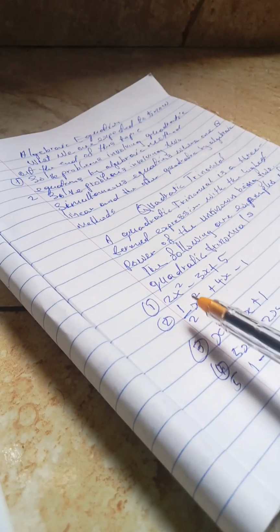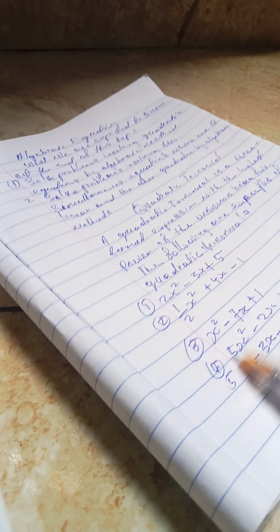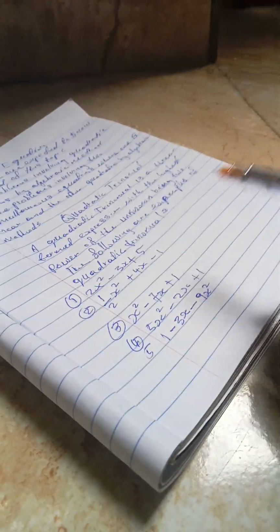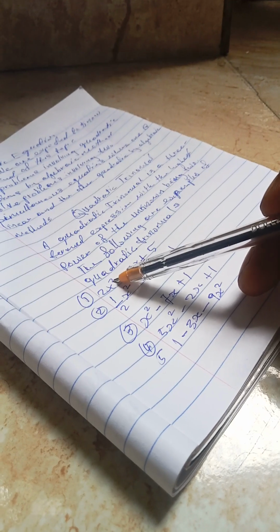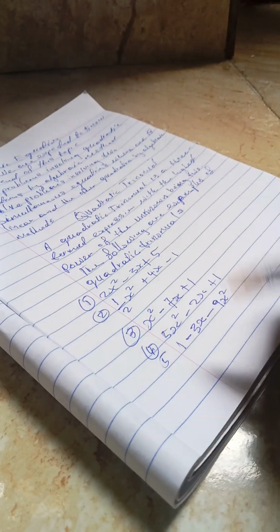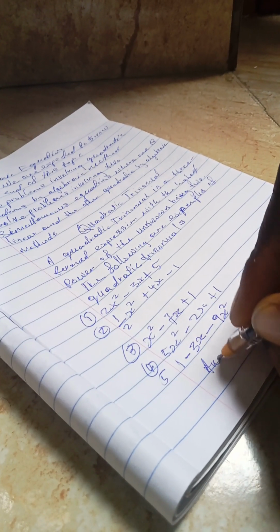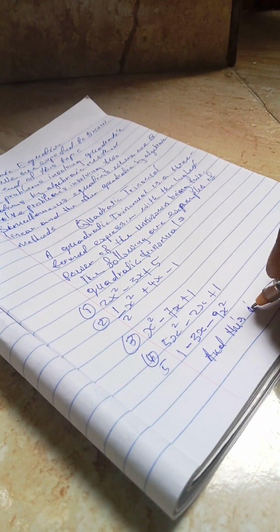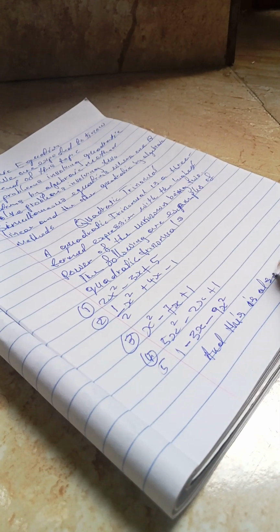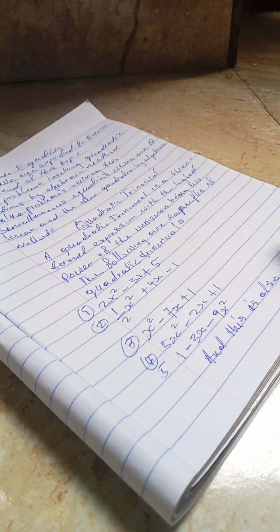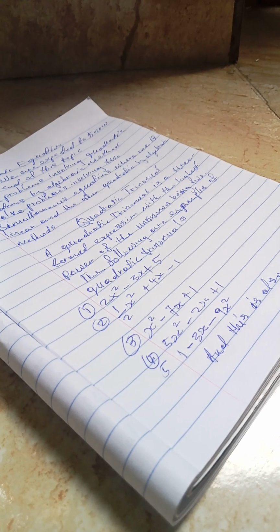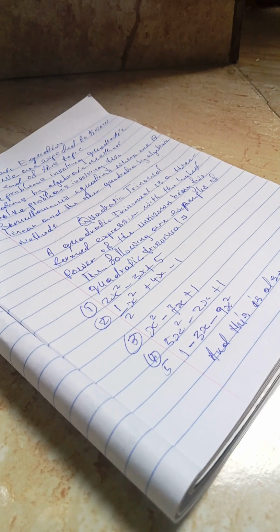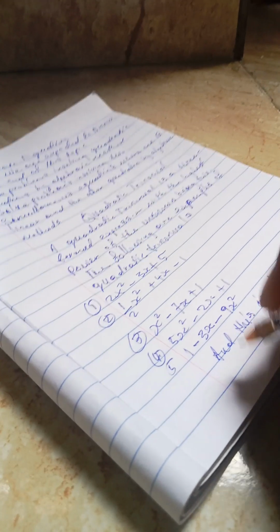If you consider the 5 examples that I have listed here, you discover that the highest power is 2. And this is also called quadratic expressions.